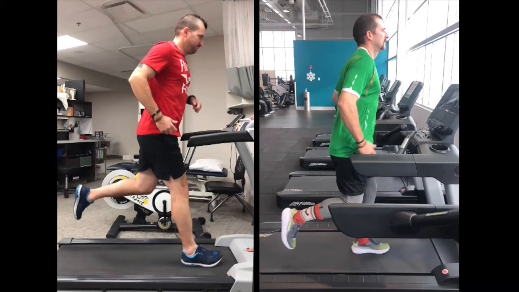So if we try and draw a line up from the outside of the ankle and then see how that is positioned relative to the pelvis, we can see that we're landing with the foot quite far out in front, and we know that's an overstride because this angle here of the shin should really be vertical or slightly inclined forward. So we're definitely coming down quite far out in front there.